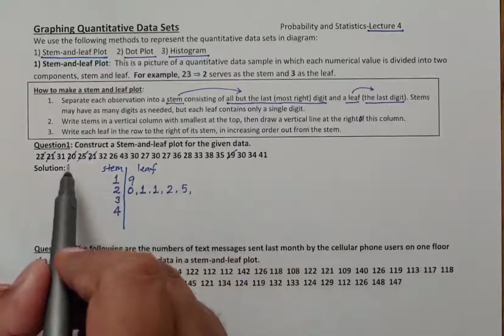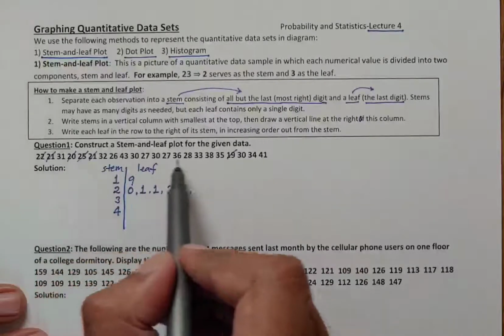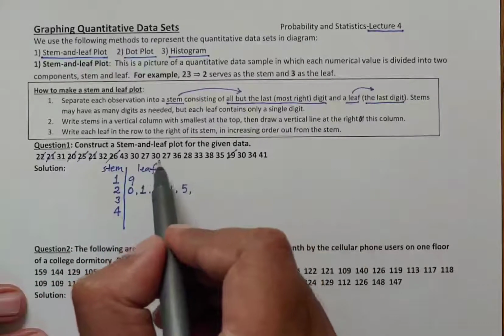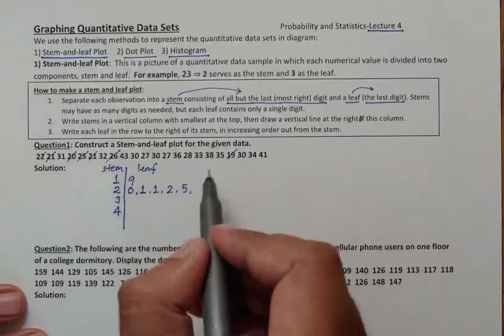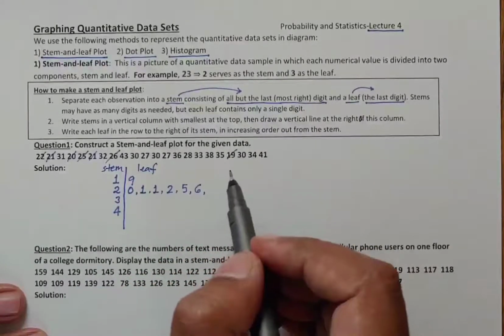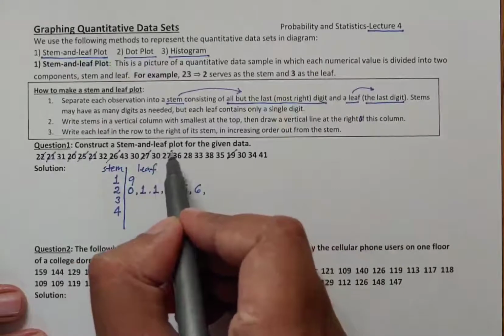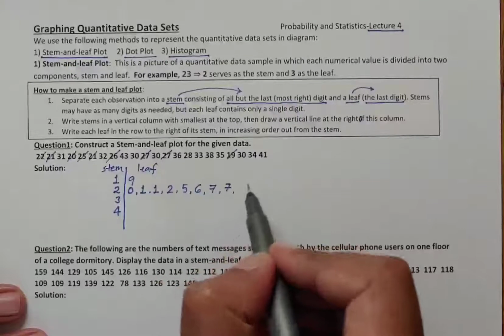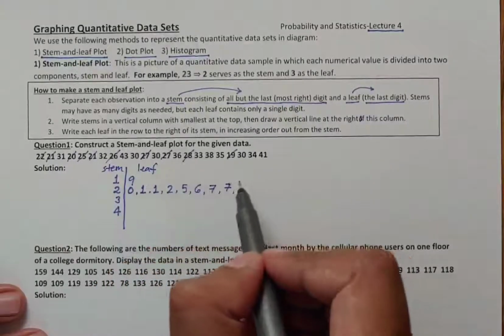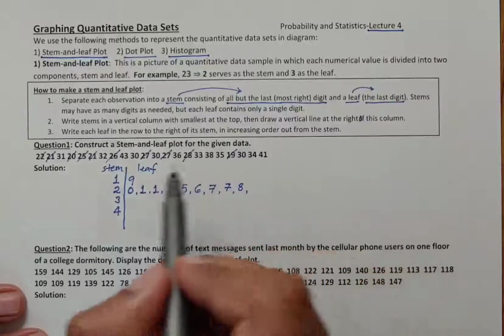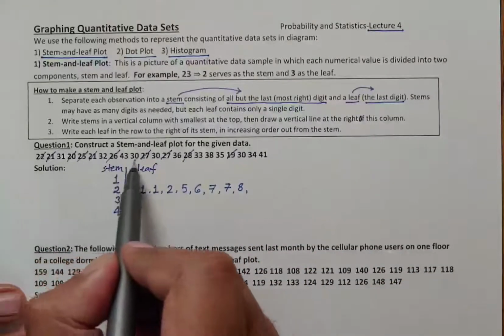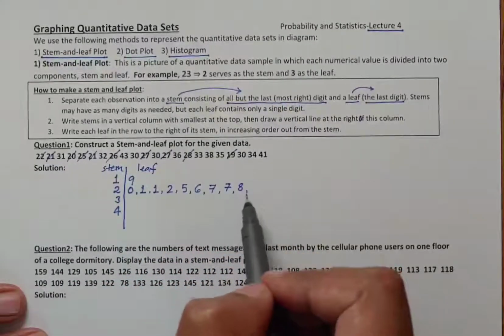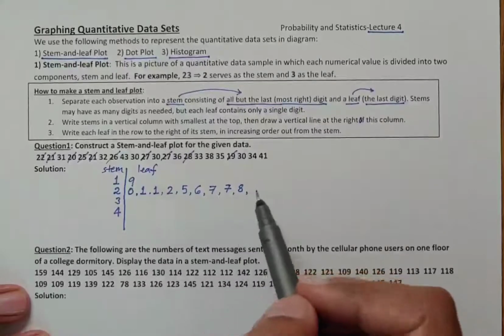So 25. Do we have any other 25? We don't have another 25. We have 26. We got only one 26. So 26 and 27 and 27. We got two 27s. So 27, 27. And we got 28. Do we have another 28? No, we don't have another 28. So we could stop at 28.